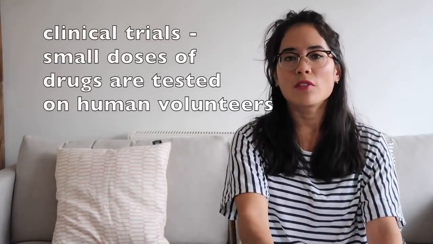Once they've tested it out on the animals, on other cells, they will then start testing them out on human volunteers, and we call that clinical trials, and they'll start by giving human volunteers very, very small amounts, so that if there are going to be bad effects, hopefully they're not going to be too dangerous, and then they'll increase that dose, the amount that they give the person, bit by bit, until they're happy that it's the right amount.